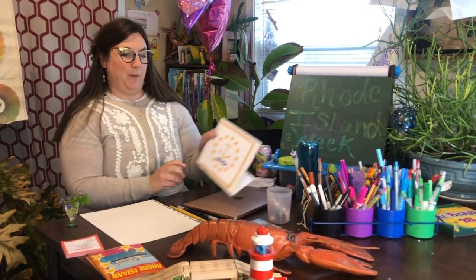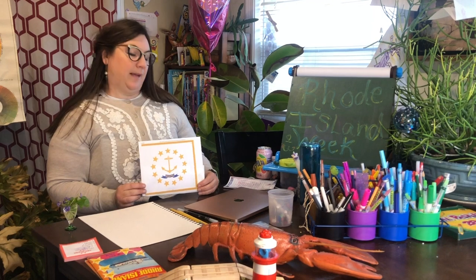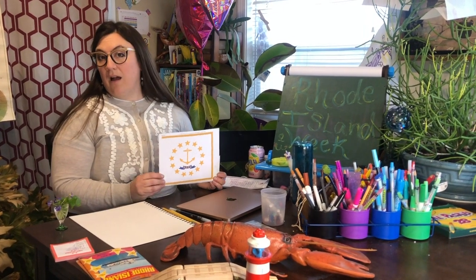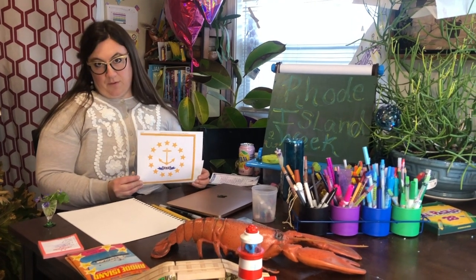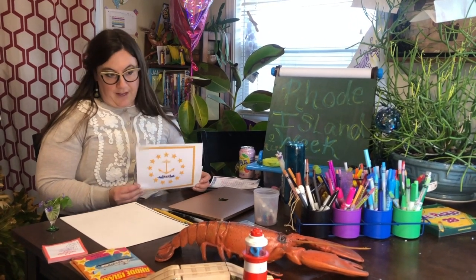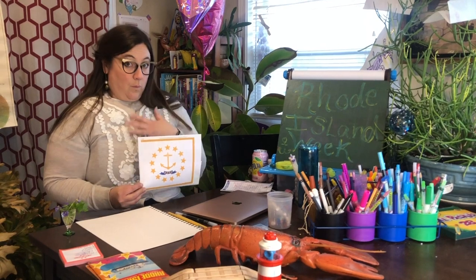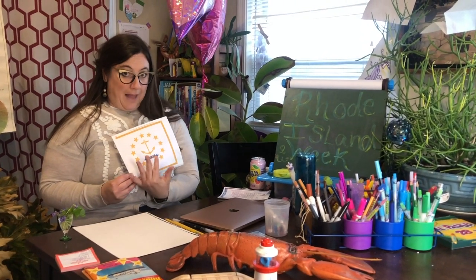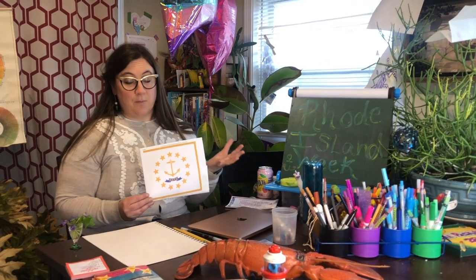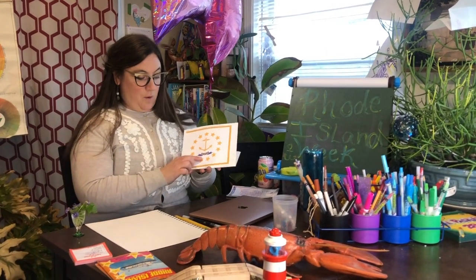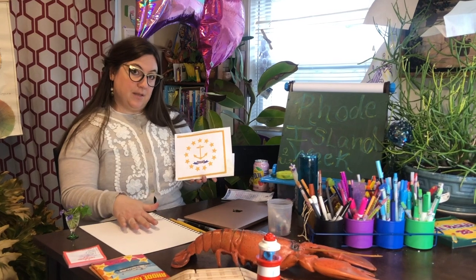This week we are celebrating our wonderful state, Rhode Island. We are going to create a graphic design image collage of all different symbols that celebrate Rhode Island. I am going to start with our flag because it's fantastic and I love our state motto. I think it's more important now than ever, which is hope. So my image is going to start with that.